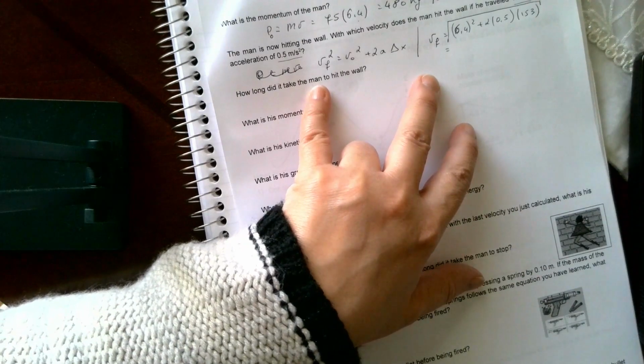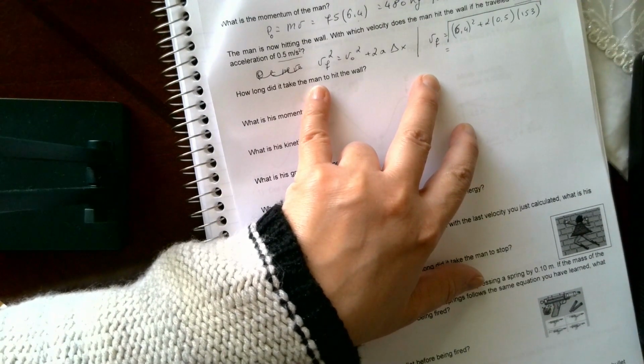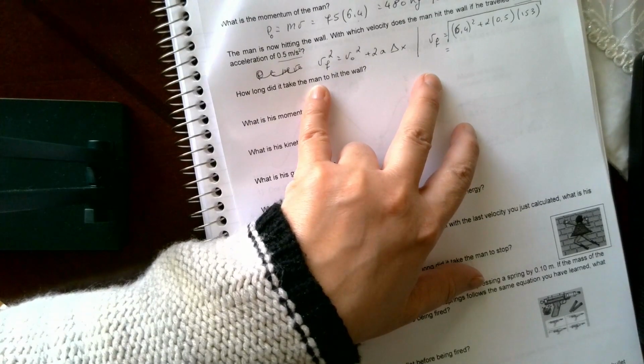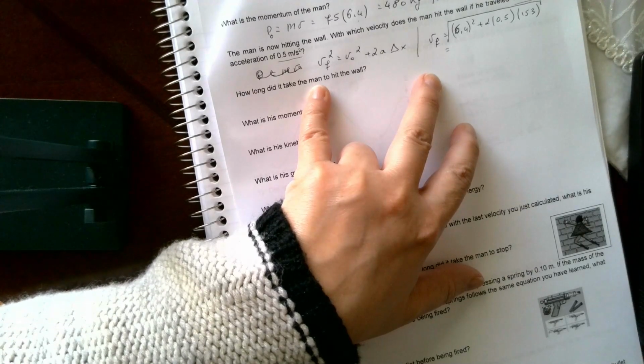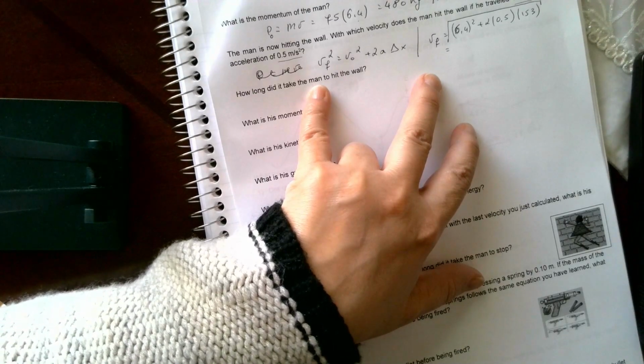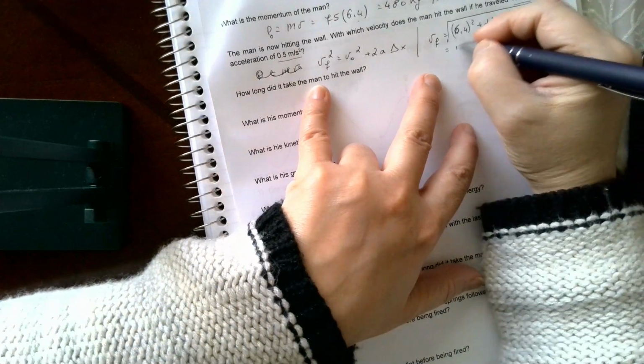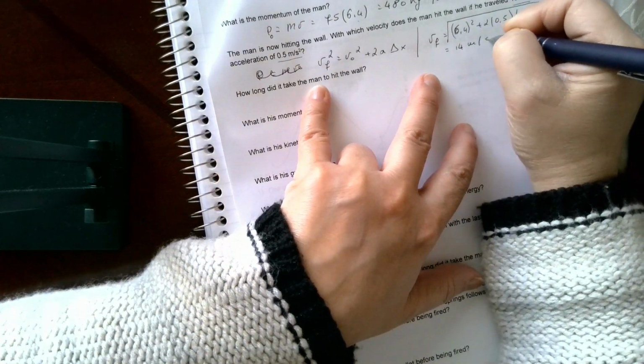This one instead is going to be 6.4 squared plus 2 times 0.1, which is actually 1, times 153, and then square root of this is going to be 14 if we round up, meters per second.